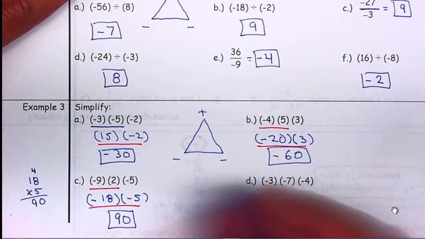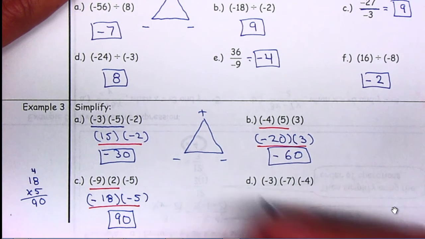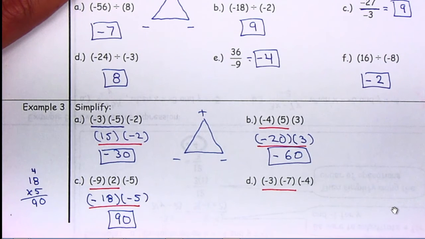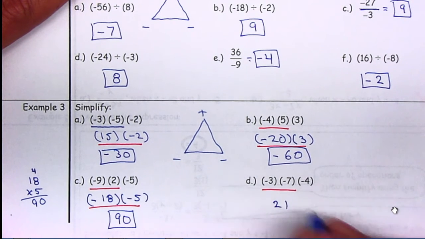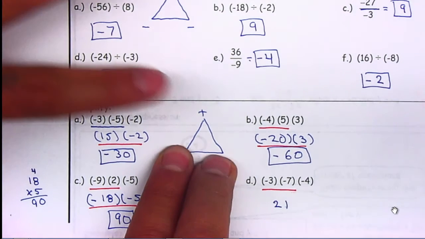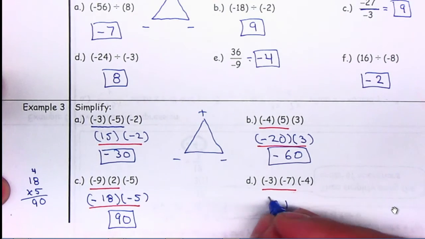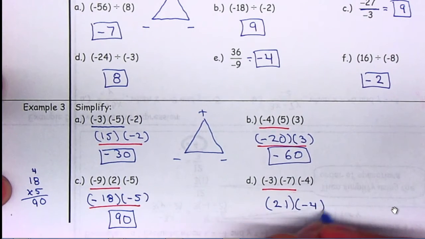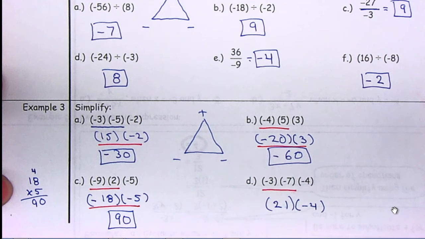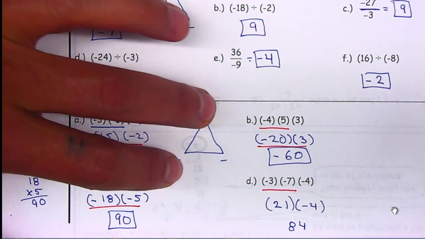And the last one. Multiply the first 2 numbers. That'll give me 21. Negative times negative will be positive. Place in parentheses, multiplied by the negative 4. 21 times 4. 4 times 1 is 4. 4 times 2 will be 8. So positive times negative will be negative.